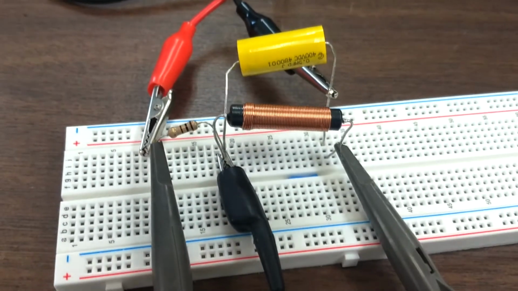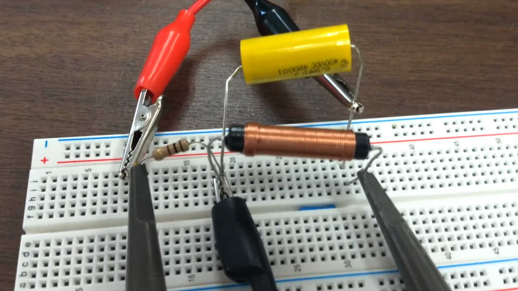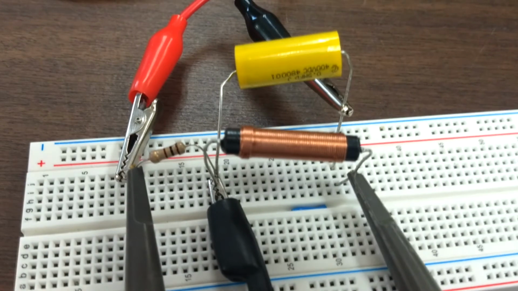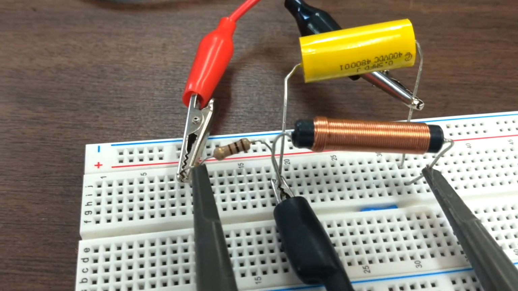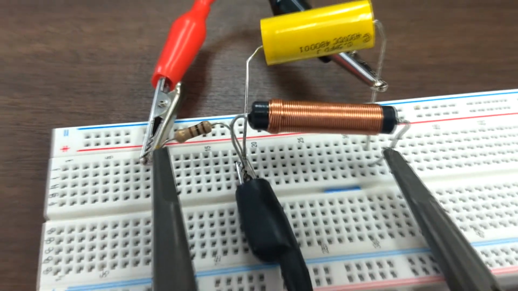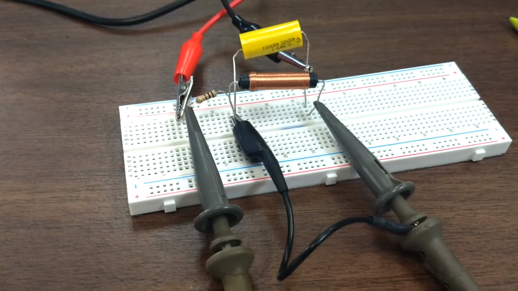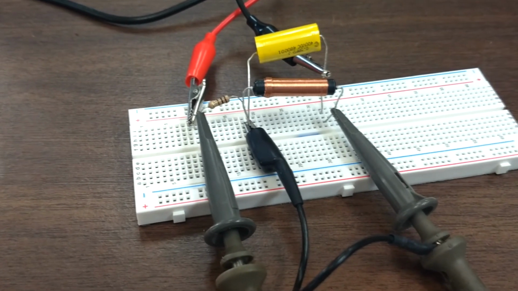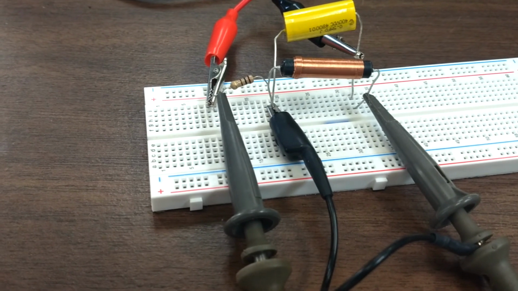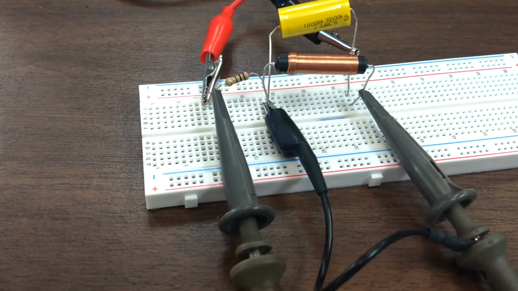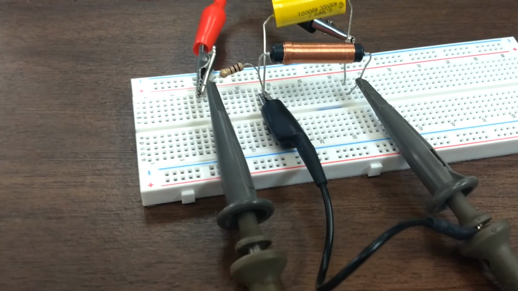Here I've changed the setup again. In this circuit, the inductor and capacitor are in parallel, and they're in series with a resistor. So with one channel, I'm looking at the voltage across the parallel LC, and the other channel is looking at the voltage across the resistor, which would be proportional to the current.